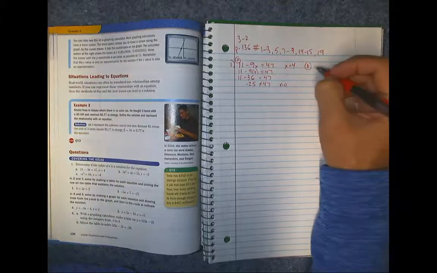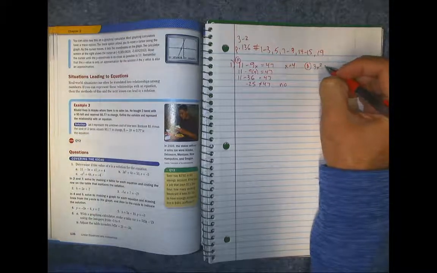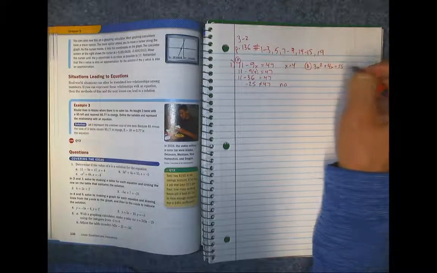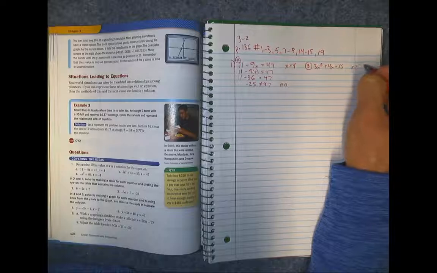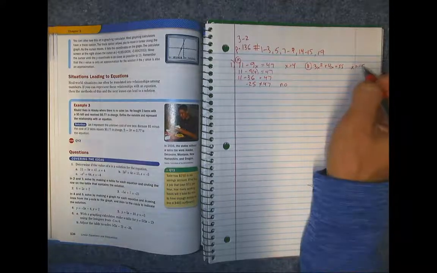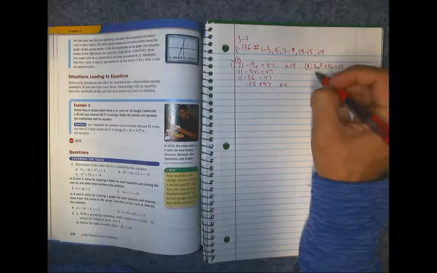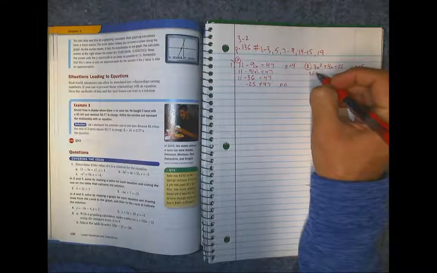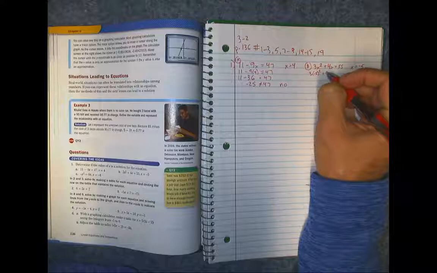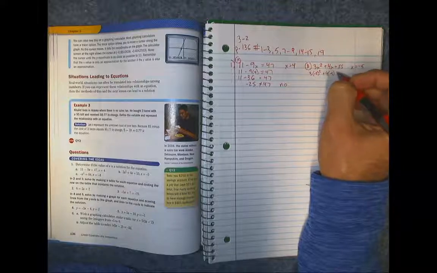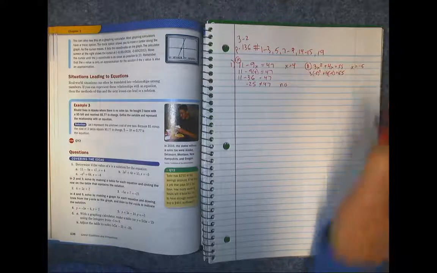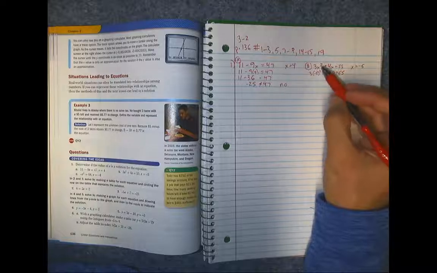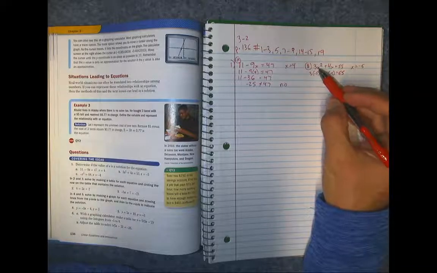Letter B. 3x squared plus 4x equals 55. We want to know, does that work for x equals negative 5? So everywhere we see an x, we're going to replace it with negative 5, and then we have to follow our order of operations. So it's 3 times negative 5 squared plus 4 times negative 5. Does it equal 55? Notice how I put it in parentheses. The x is being squared, not the 3x.